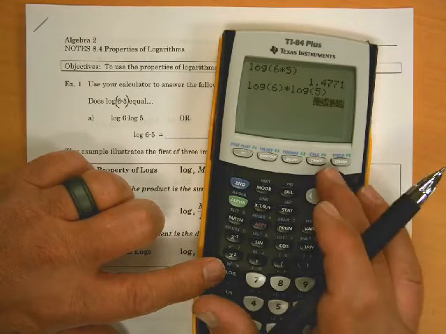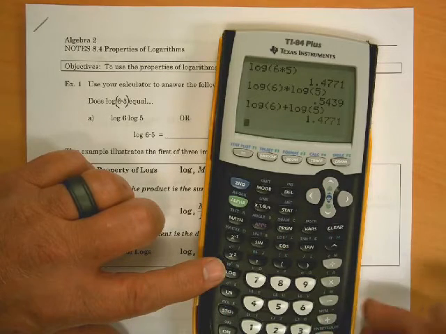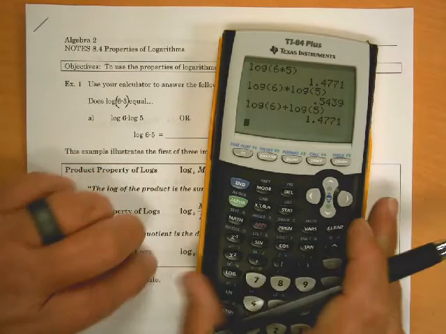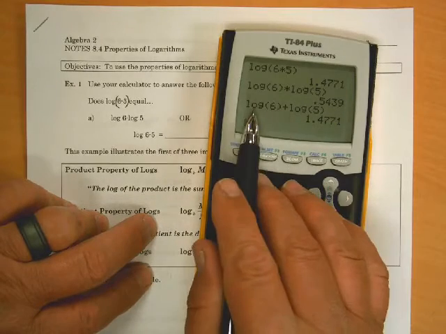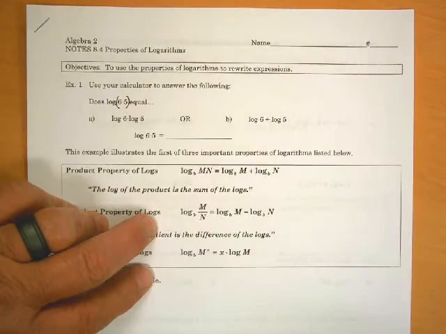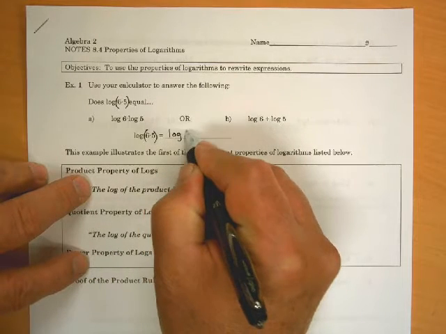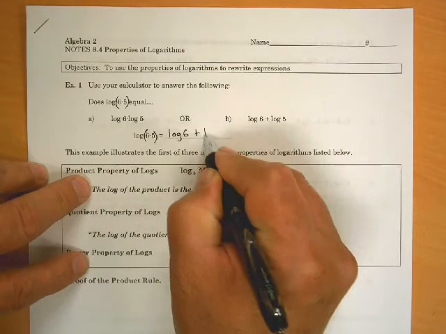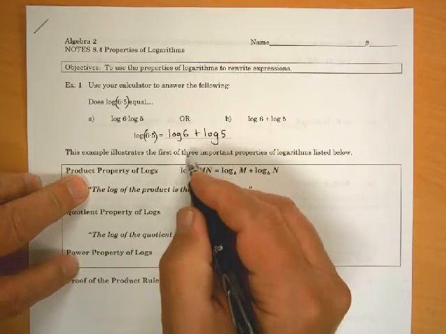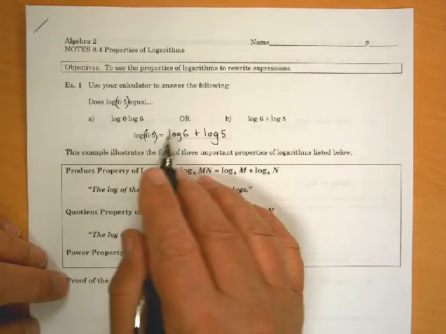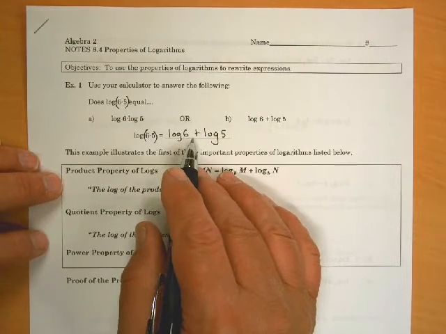So I'll go up and grab that and change it to a plus in the middle. And now we get the right answer. So the log of 6 times 5 is the sum of log of 6 and log of 5. Log of 6 times 5 is the log of 6 plus the log of 5. So that's a little surprising. When you have a multiplication inside of a logarithm, it becomes an addition between separate logarithms.